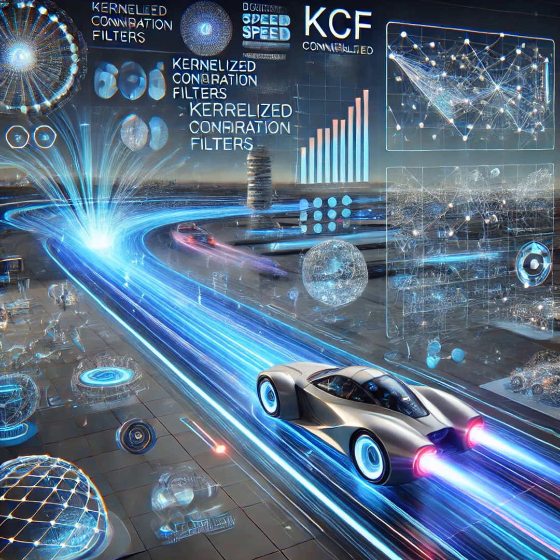So what does all this mean for the future? It's really exciting. If computers can already track things this well in real time, where could this lead? KCF is a great tool, but it's just the beginning. Researchers are working on even more advanced algorithms, pushing the limits of what's possible. You could see breakthroughs in areas we haven't even thought of yet.